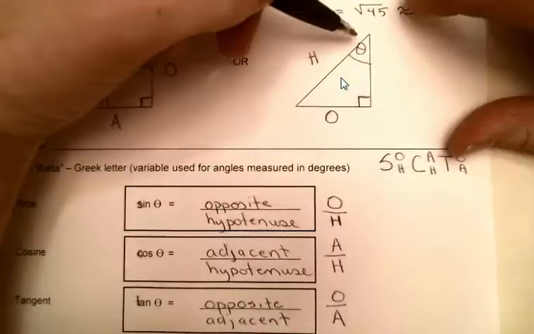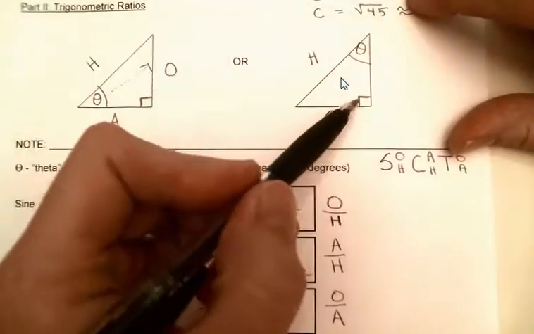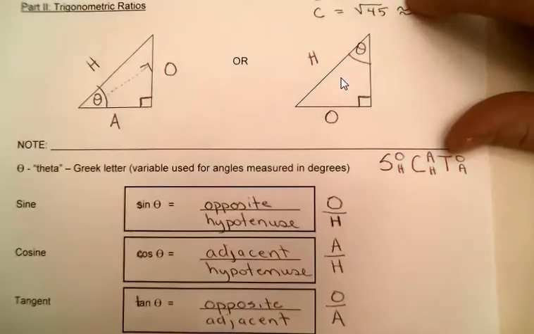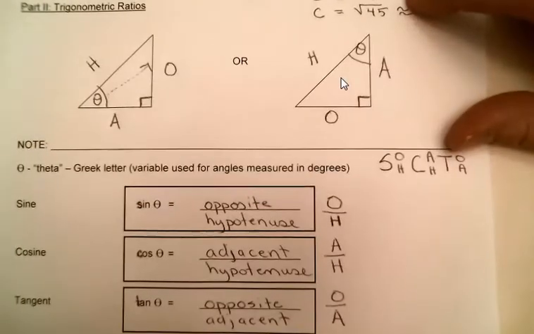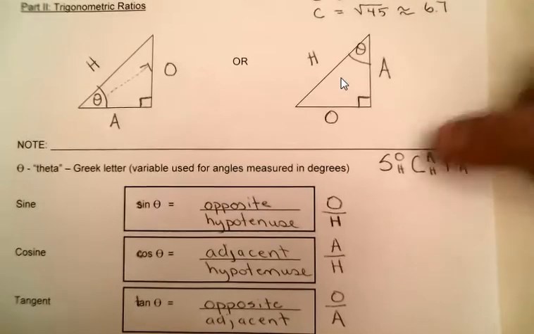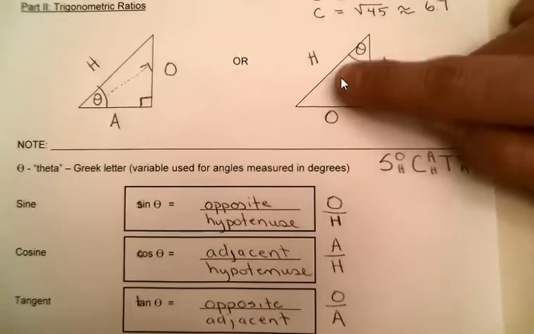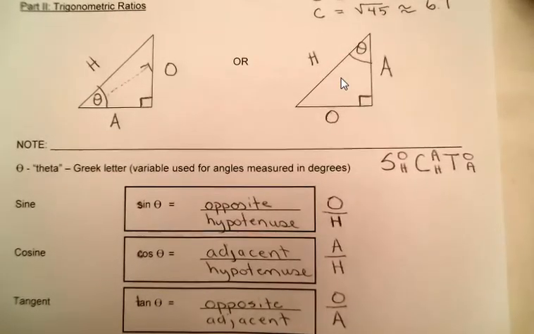Okay? The hypotenuse never changes. In fact, it's always across from the 90-degree angle. And the leftover side is the adjacent. So you could also use SOHCAHTOA and relate the sine of this angle. So the sine of that angle is his opposite over the hypotenuse. Let's put some numbers on this in the next few examples.